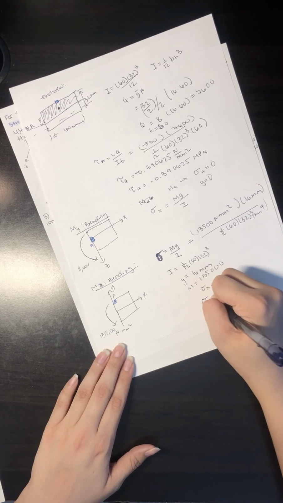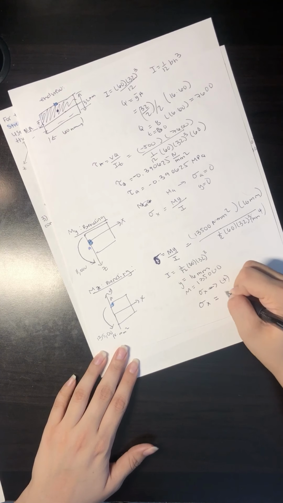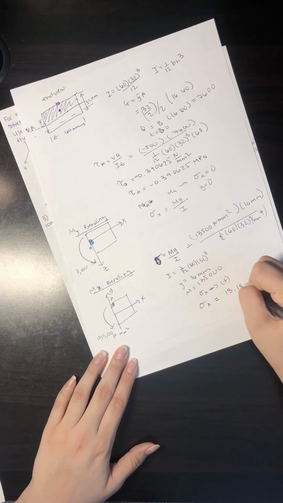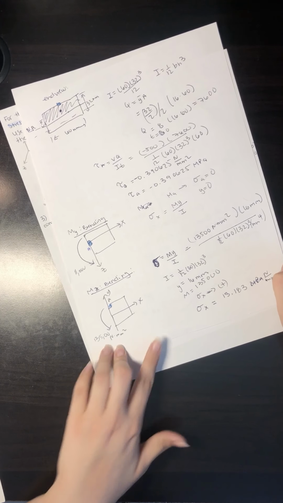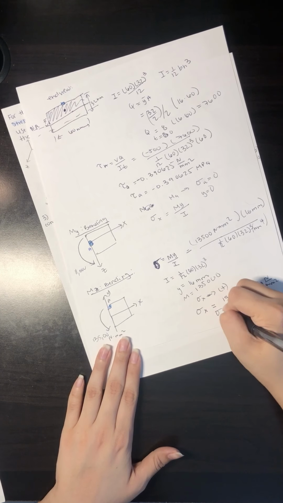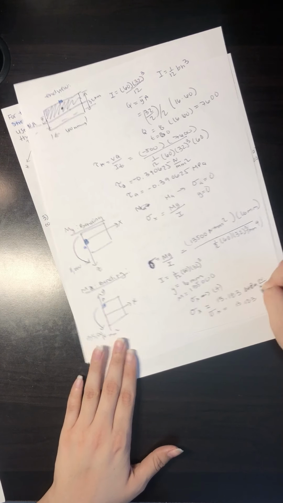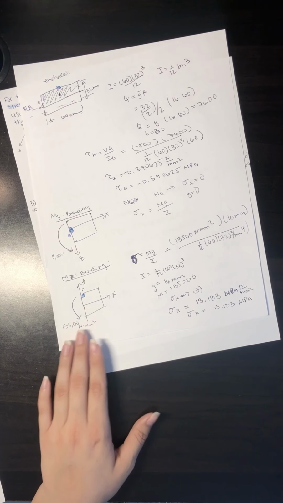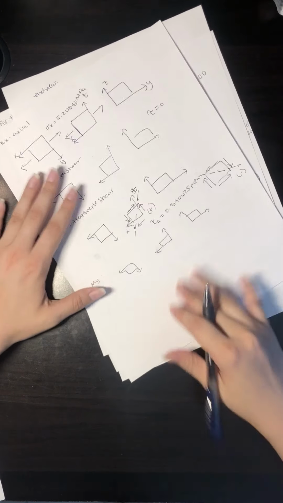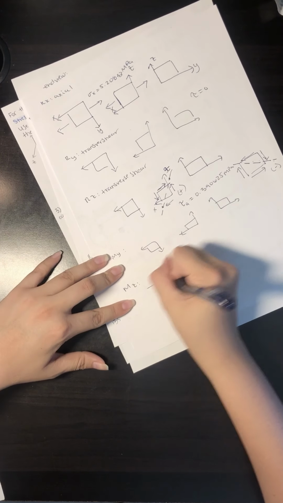Alright, this actually gives us a positive number regardless. It's at 13.183 megapascals. It's newtons per millimeter squared, which gives us megapascals. It's the same value, just different units. Megapascals. Right, going to the stress block. This is our final stress block in our z direction.